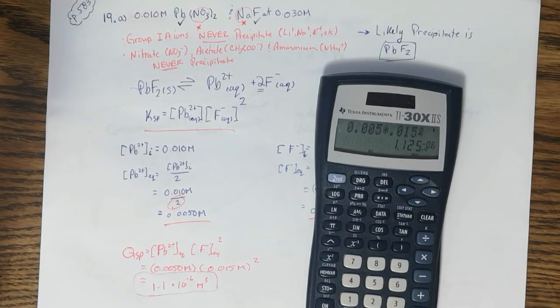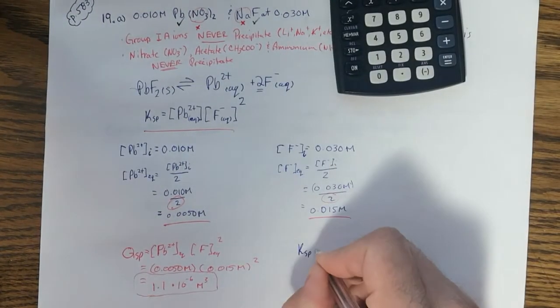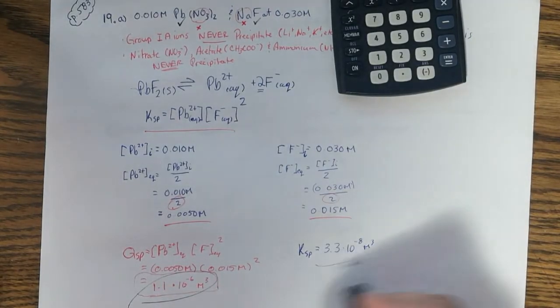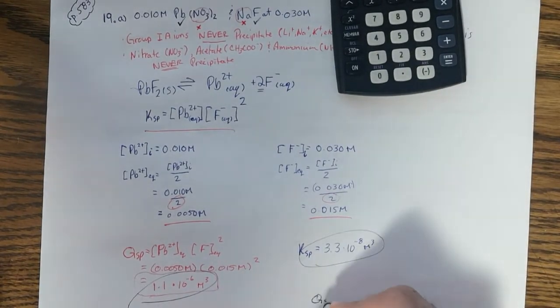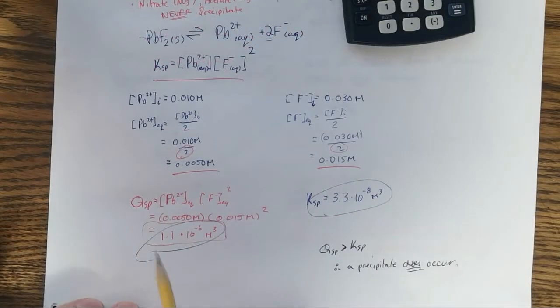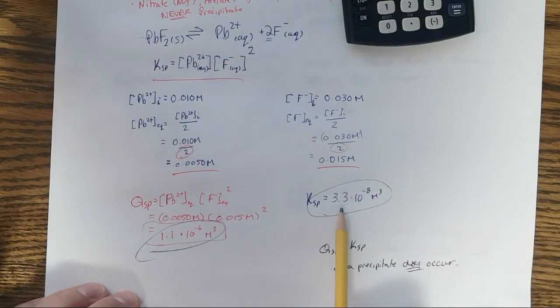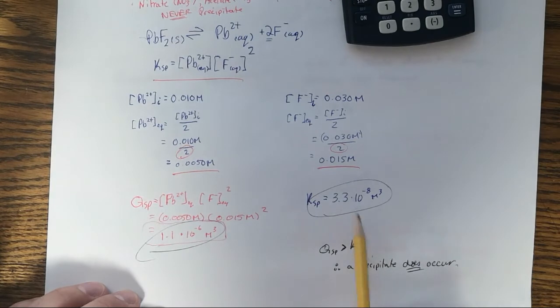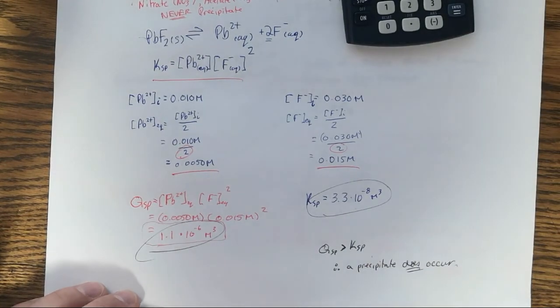We look that up in our solubility table. We're comparing these numbers. 1.1 times 10 to the minus 6 is greater than 3.3 times 10 to the minus 8. So because QSP is greater, we've exceeded the solubility limit, and a precipitate does occur.